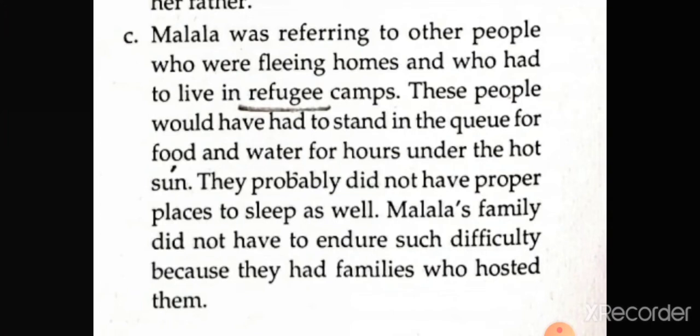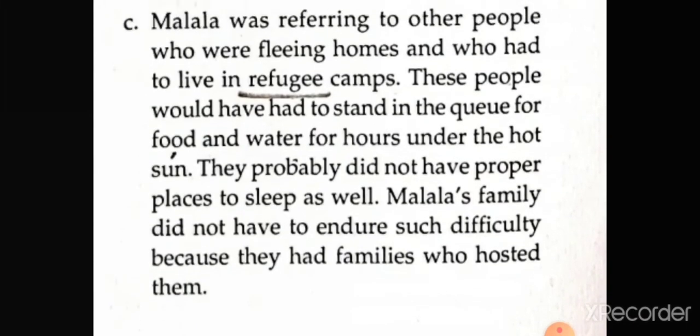They probably did not have a proper place to sleep as well. Malala's family did not have to endure such difficulty because they had families who hosted them. Now coming on to the read, reflect and write.